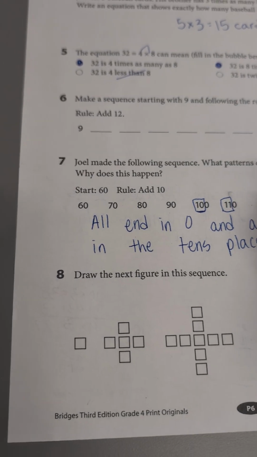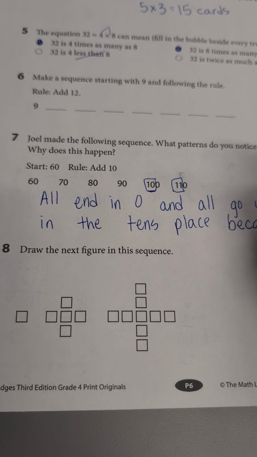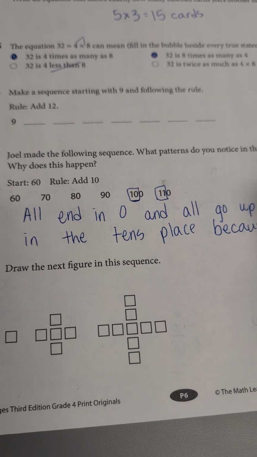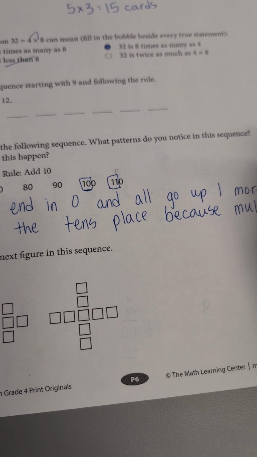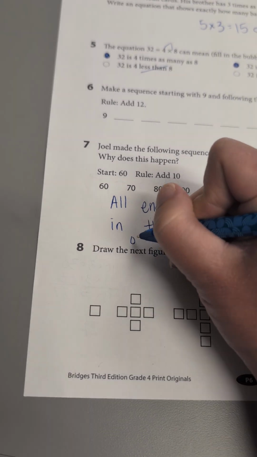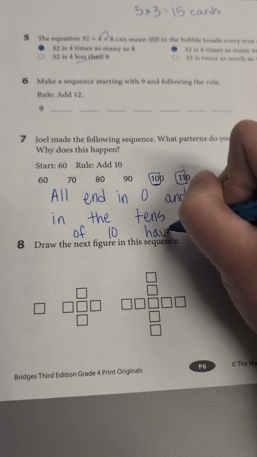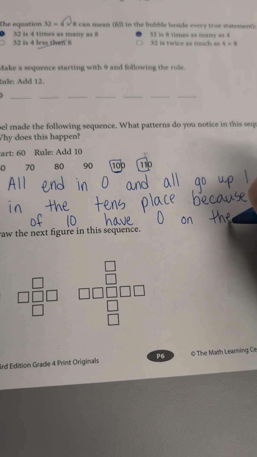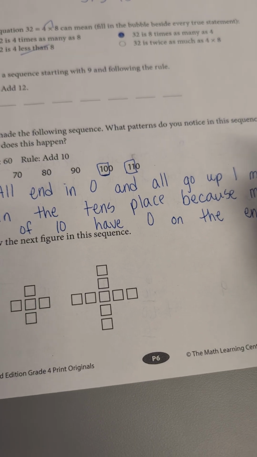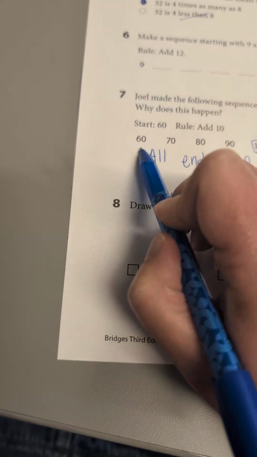This happens because multiples of 10 have 0 on the end, and it started with a multiple of 10, 60.